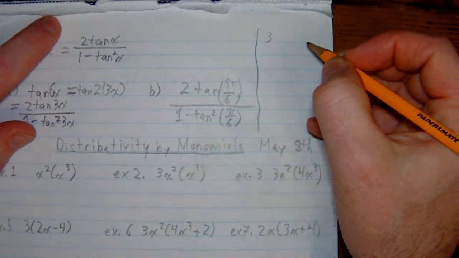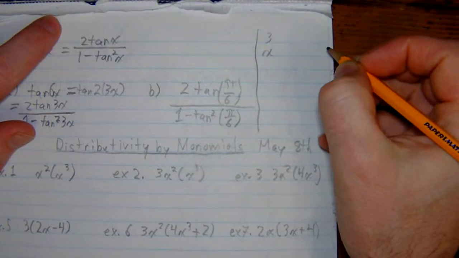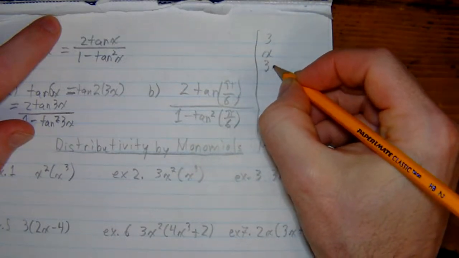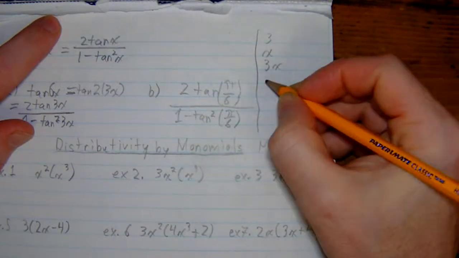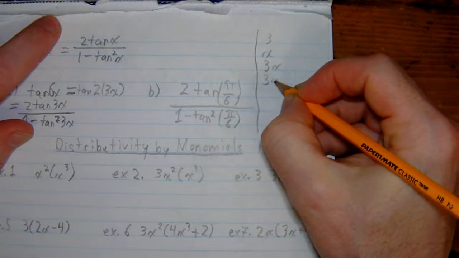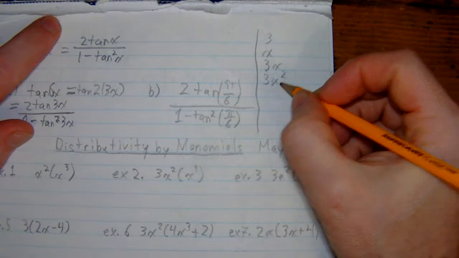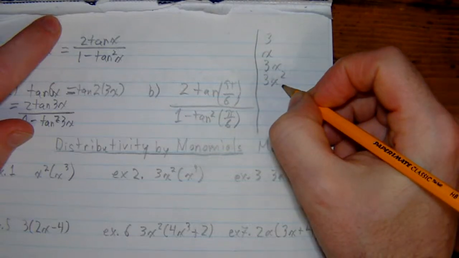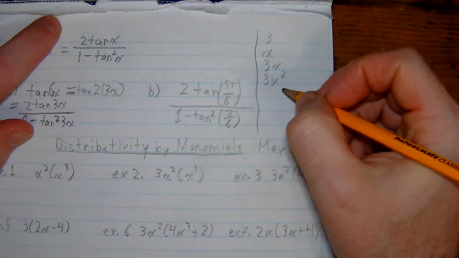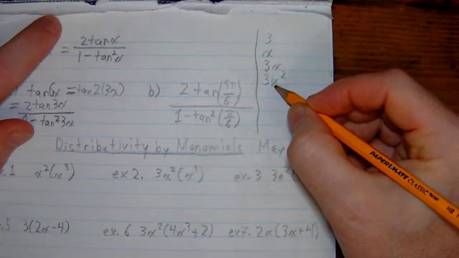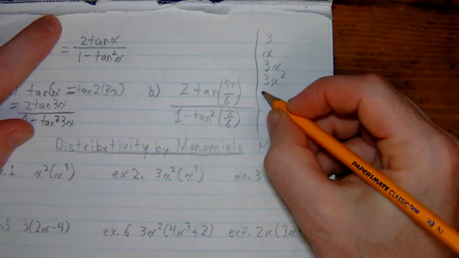So 3 is a monomial, x is a monomial, 3x is a monomial, 3x squared, which is 3 times x times x, is also a monomial because it's a multiplication of a number times a variable times a variable.